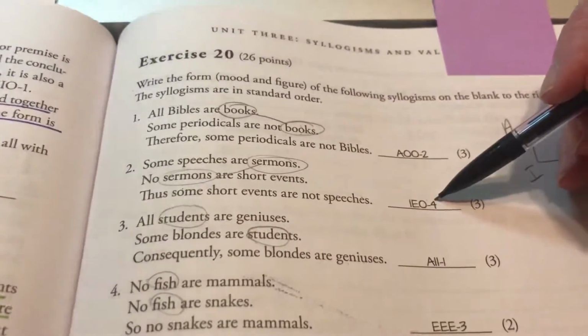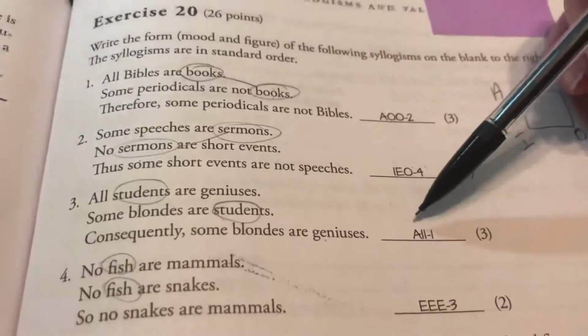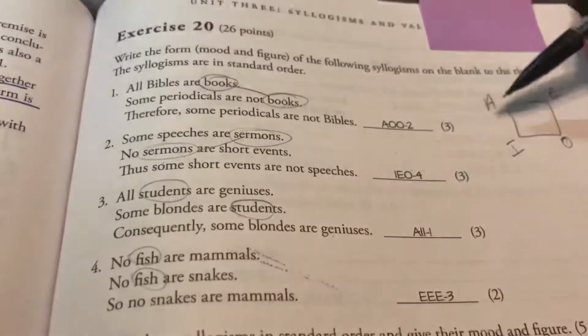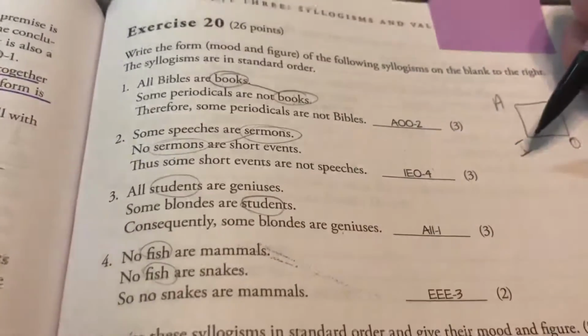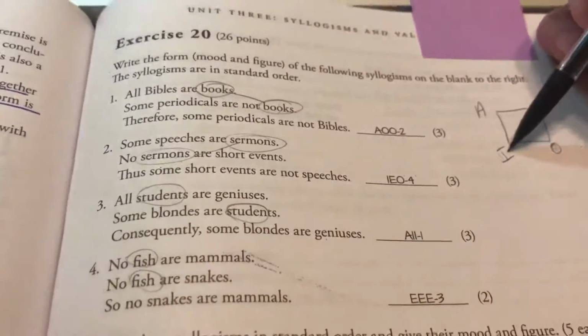There's the 4. Here's number 3. So first thing I do is I find out my AII. All S is P. That's my A. Some S is P. That's my I. Some S is P. Again, we have an I. AII.